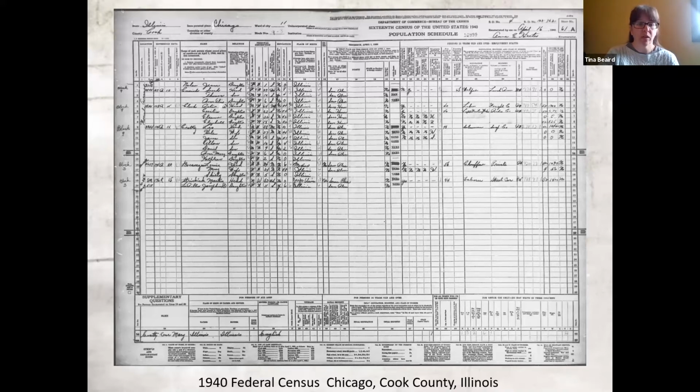So you can see that Leo is listed with his wife Helen, and then you have James listed as a son, you have Daniel listed as a son, you have Alan listed as a son, and then it'll provide you, are they male or female, how old are they, where are they born, are they in school, can they read and write.